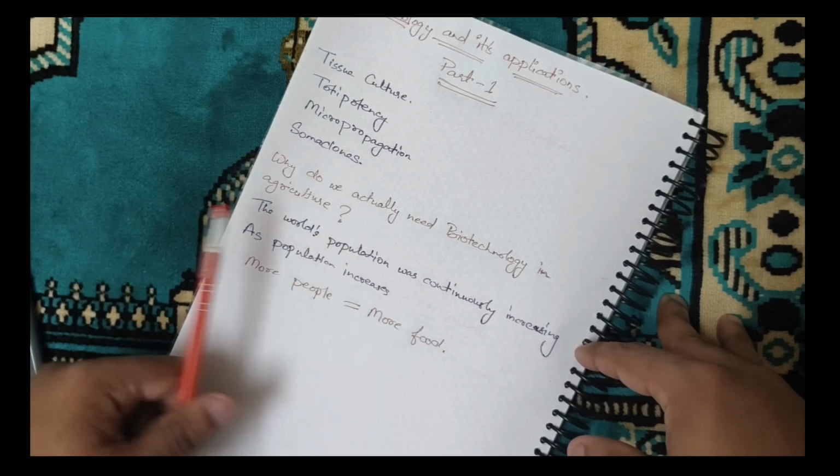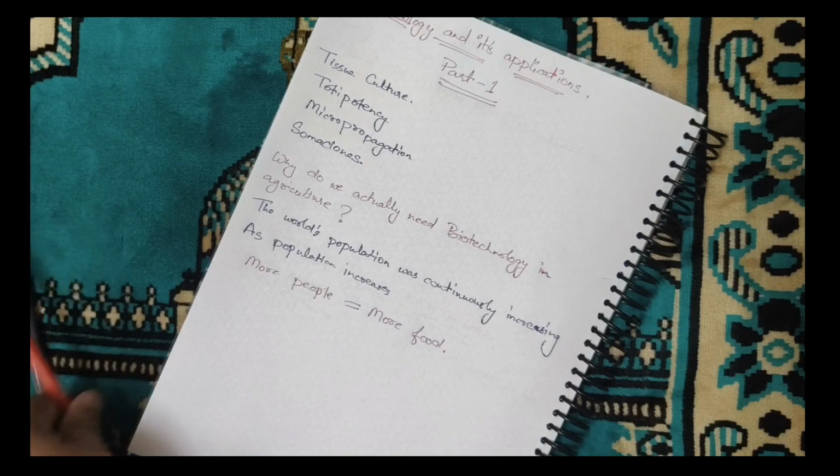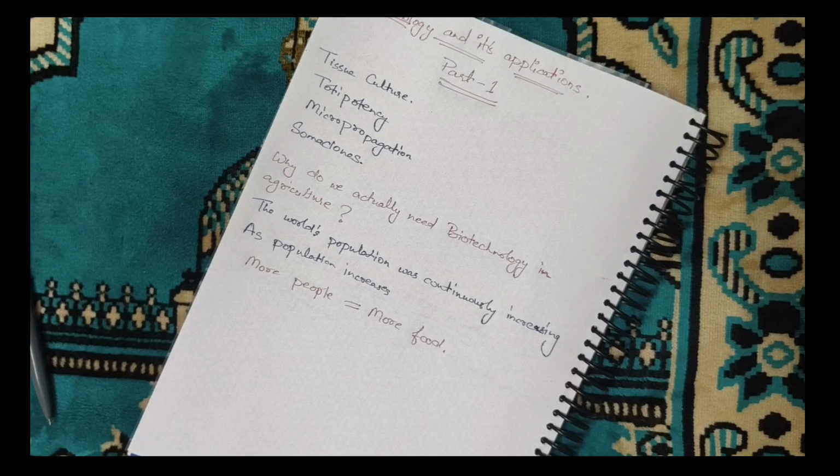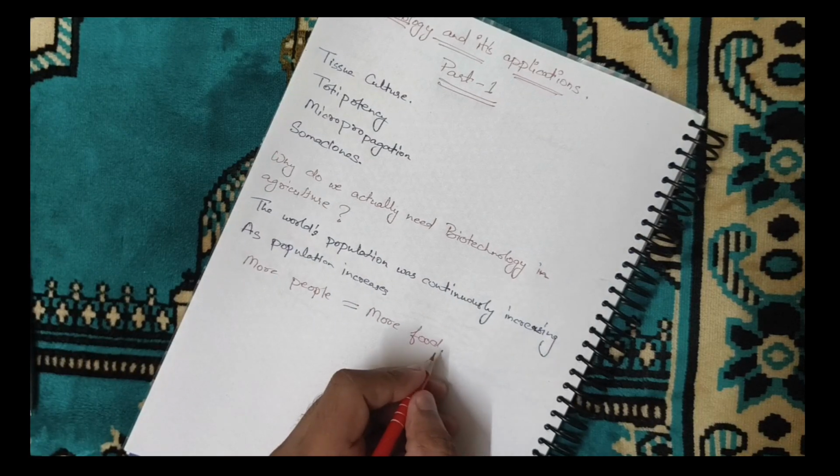This is a very basic understanding, that if there are more people, more food is required to fulfill all the nutrition and hunger of the people. And because of this, as more people are there, more food is required.